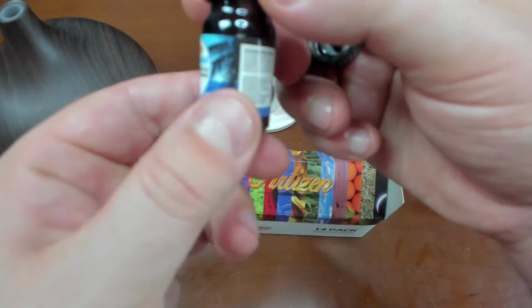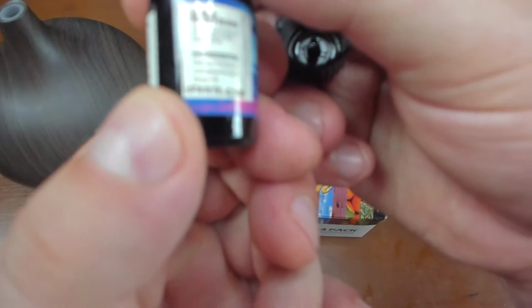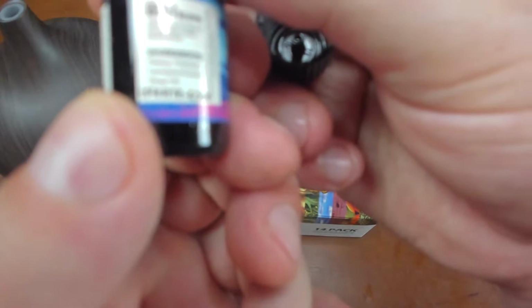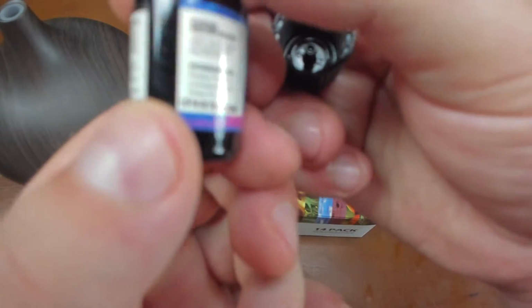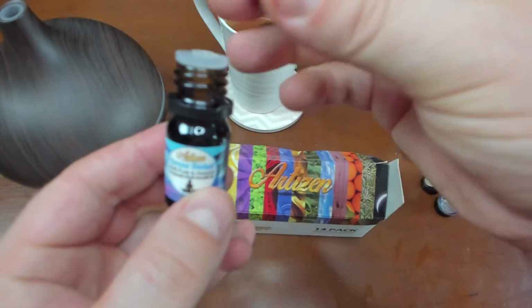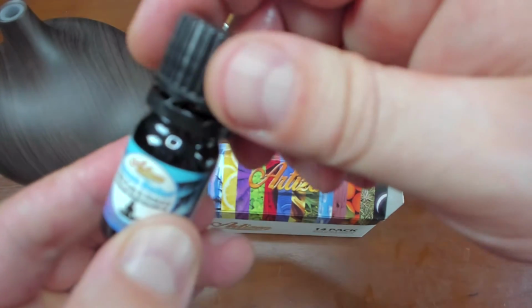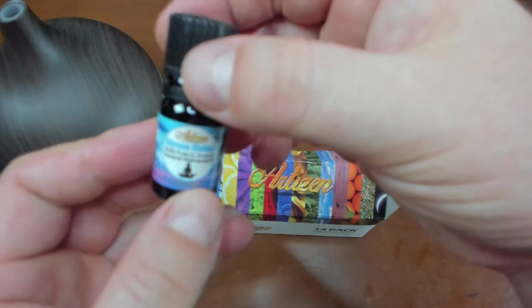And this one has geranium, lemongrass, sweet orange oil. So that one's stress relief.